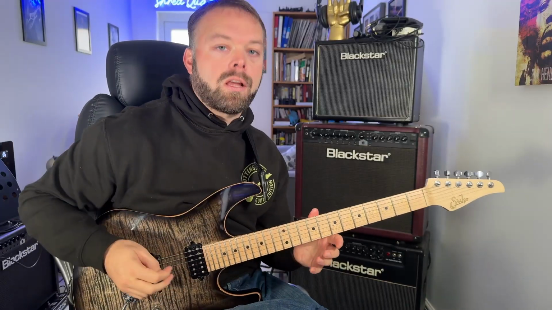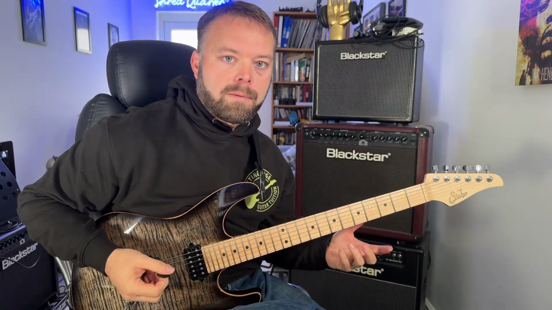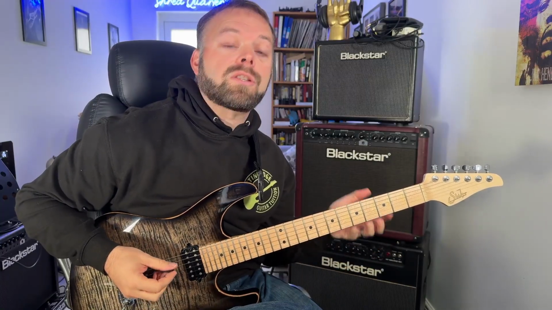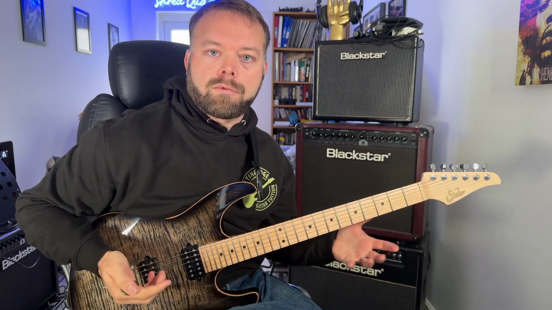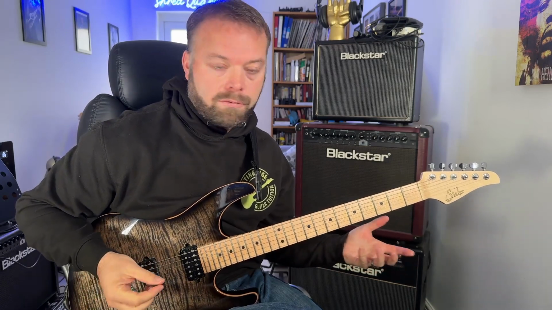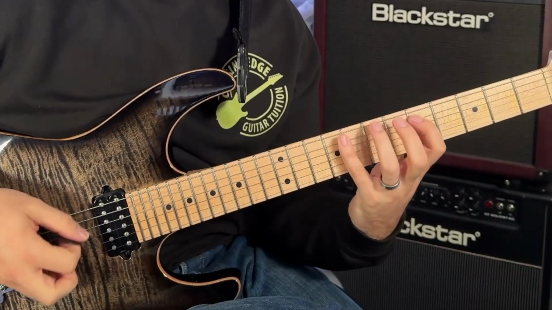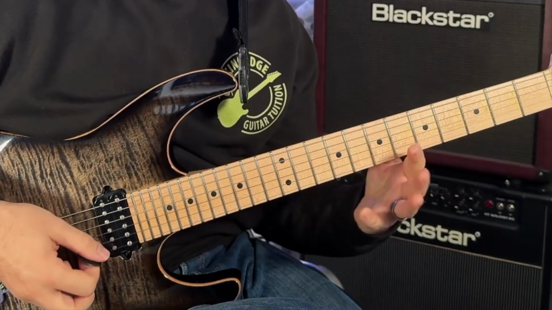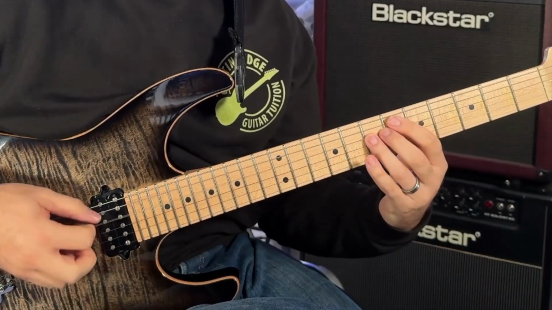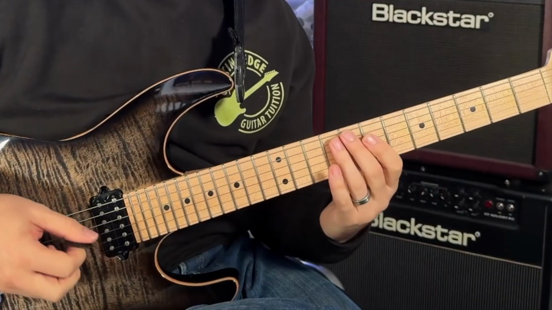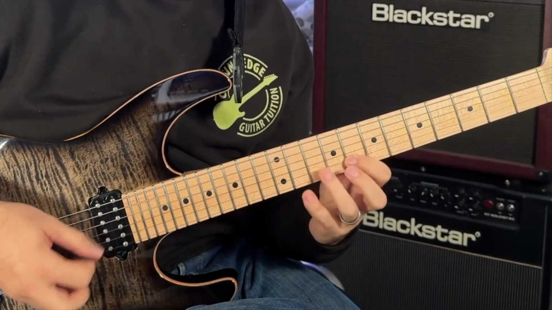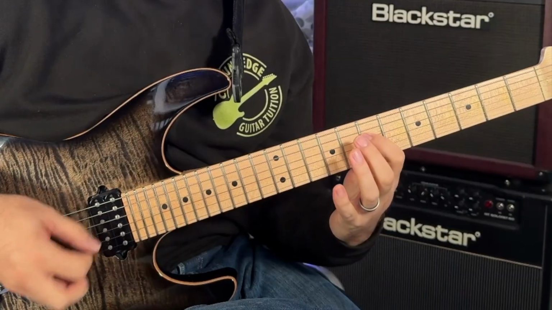I can't stress enough how important it is to learn those 5 shapes. Once you've learned them, something that's also really important inside each shape is to understand where the root notes are. The root note in this key would be the A note. So when I'm playing this shape, the root notes live here, here, and here. When I'm playing shape 2, the root notes live here and here.